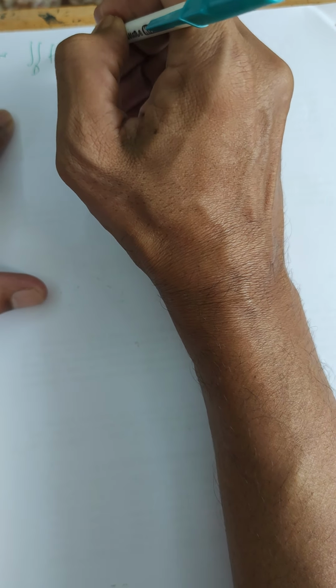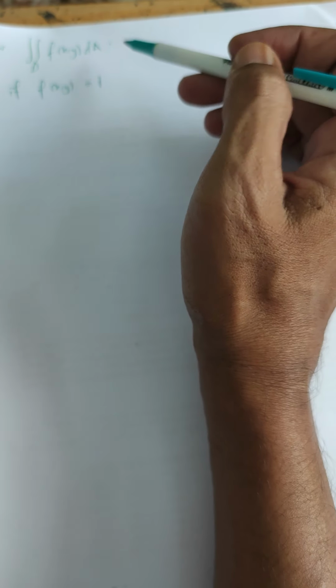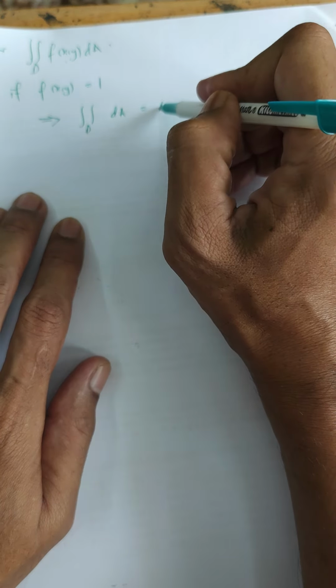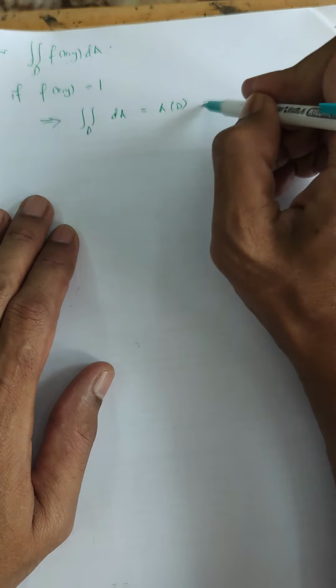If our function f(x,y) equals 1, we know that this integral gives volume, but for the case of f equal to 1, the integral over region D of 1 dA just gives the area covered by that region, the area of the region D.